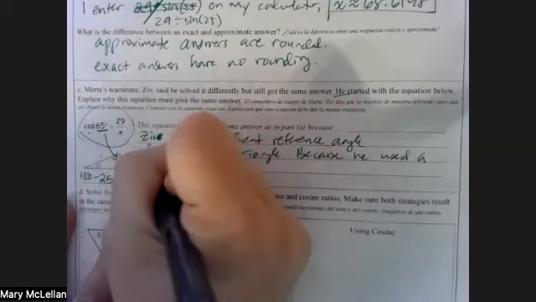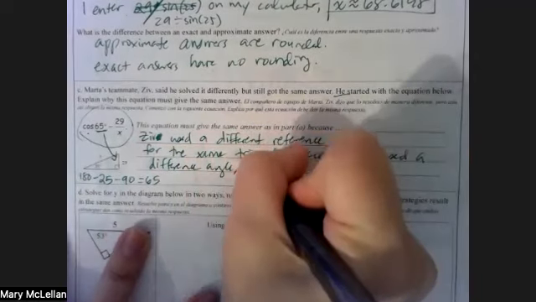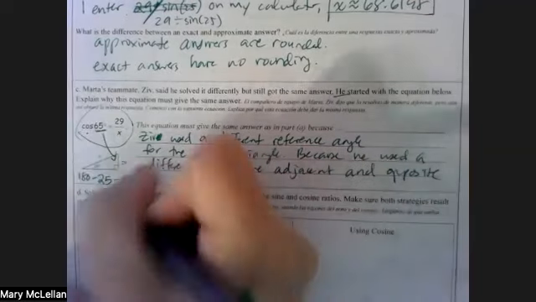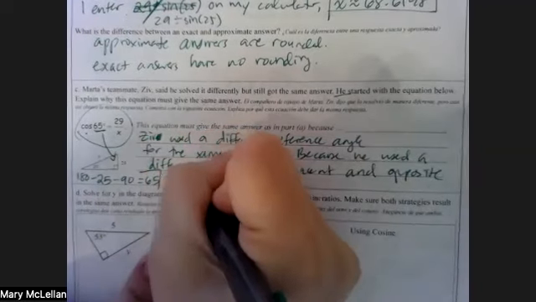Because he used, I don't know why I'm assuming, oh, Ziv is a boy, okay. Because he used a different reference angle, the adjacent and opposite labels switched.